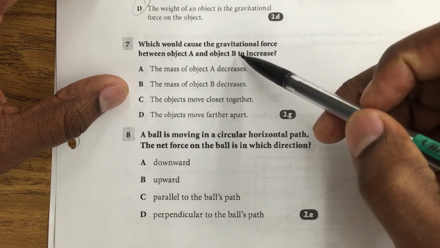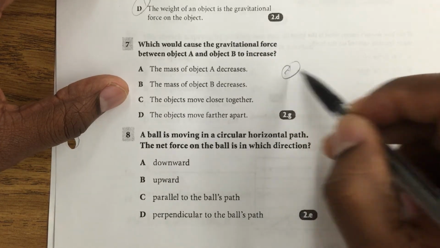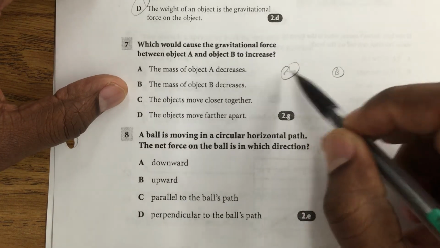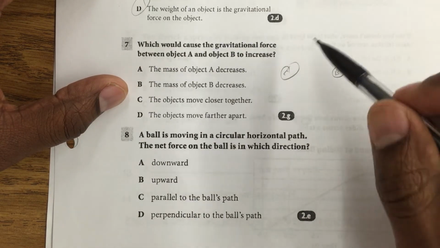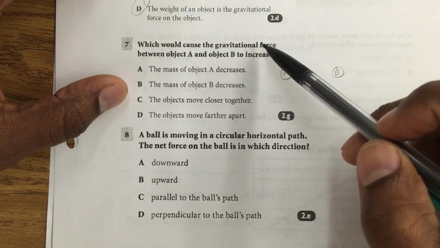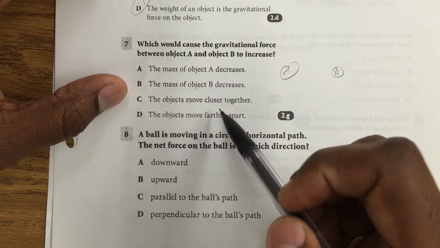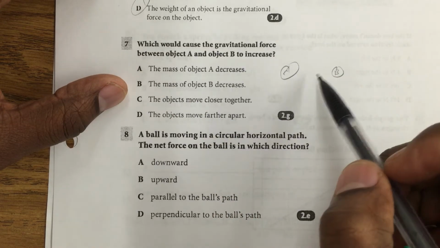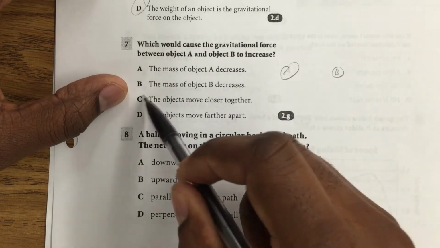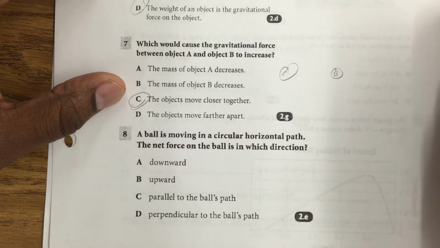Now, this has to do with the law of universal gravitation. You have two objects, object A and object B. Okay, and the attraction depends on the distance between them and the size of the objects. Okay, so it says which would cause the gravitational force to increase. So if the objects move closer together, then they're going to have a stronger attraction, because the closer two objects are, the stronger the gravitational force. So the answer has to be C.